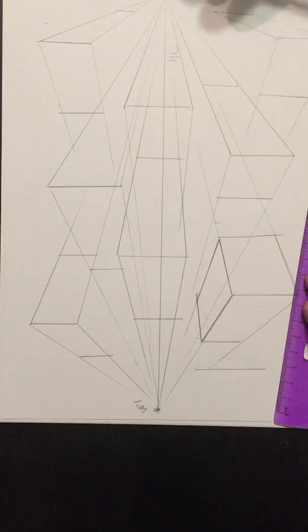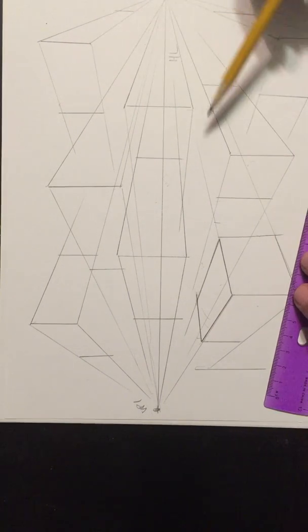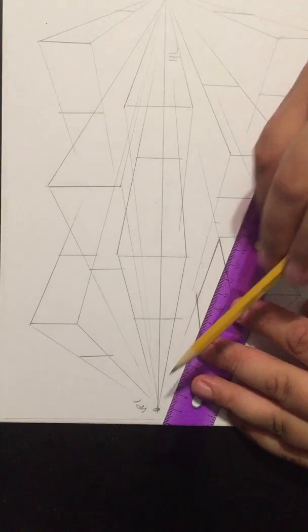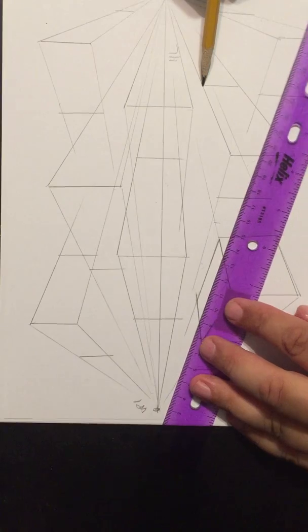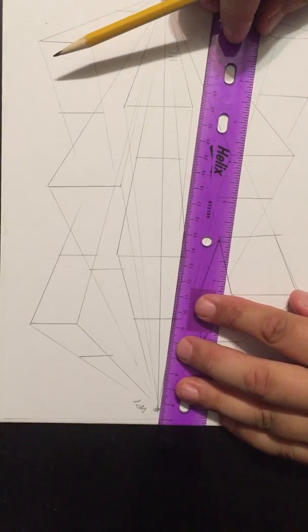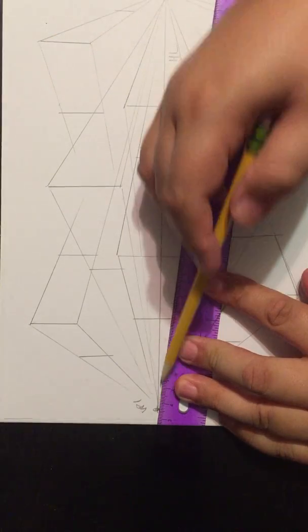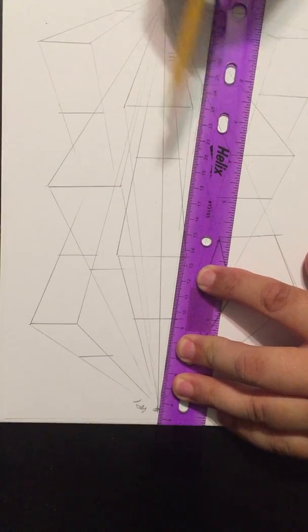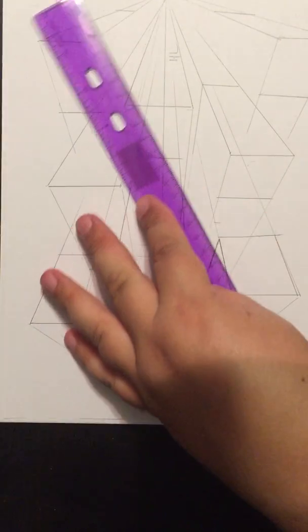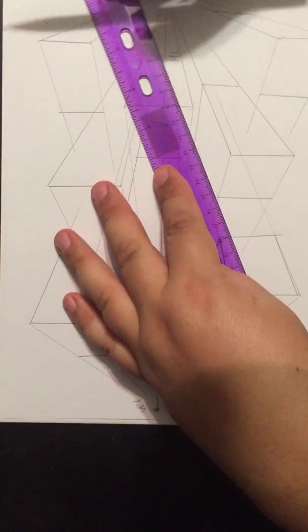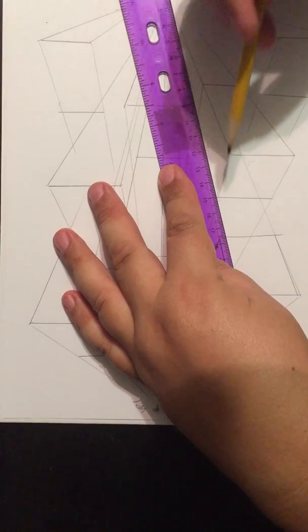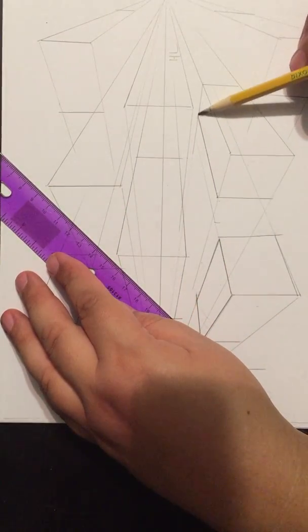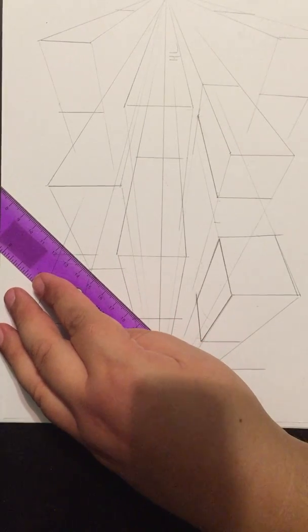Let's try this one. Okay, again, let's do opposites. We'll start with the left again. Go from the left vanishing point to the right back corner, like that. And then from the right vanishing point to the left. And right there, where those 2 lines intersect, that forms your back corner.